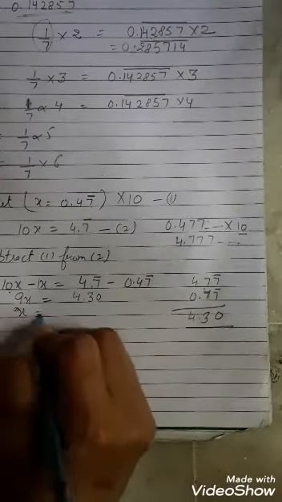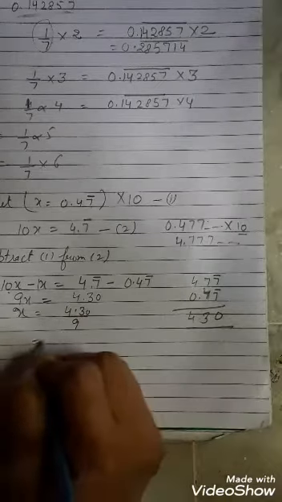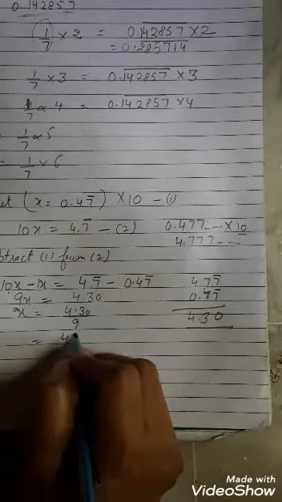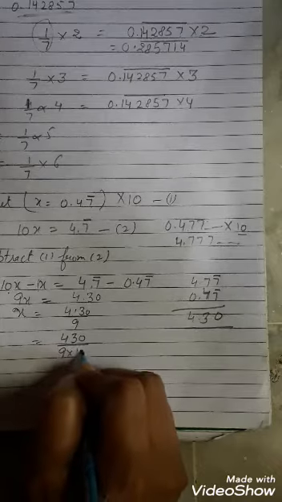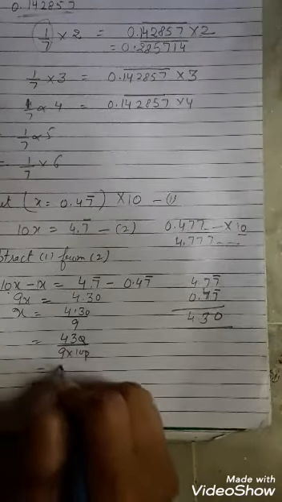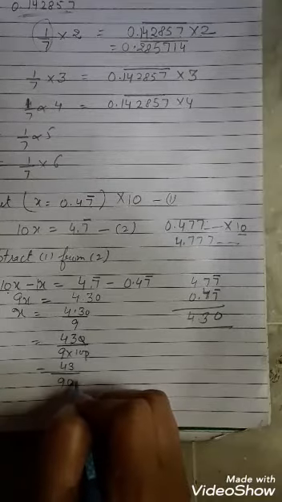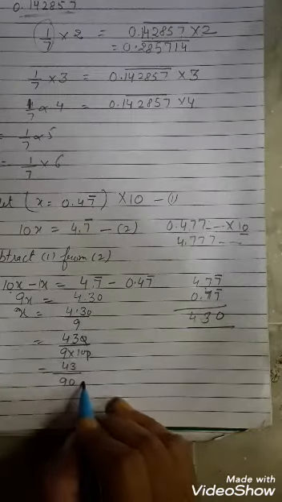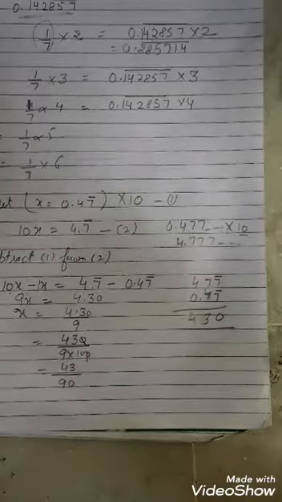So x is equal to 4.30 over 9. After that we can remove the decimal also: 430 over 9 into 100. The 10 can cancel, so it is 43 over 90. And both have no common factor. So it is in p by q form, and here we can leave the sum.